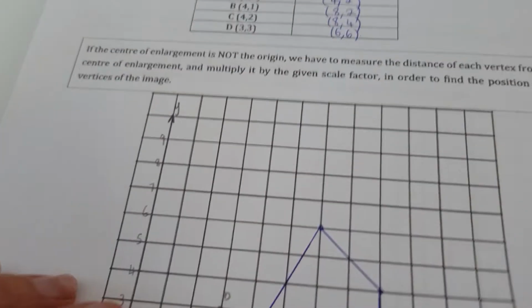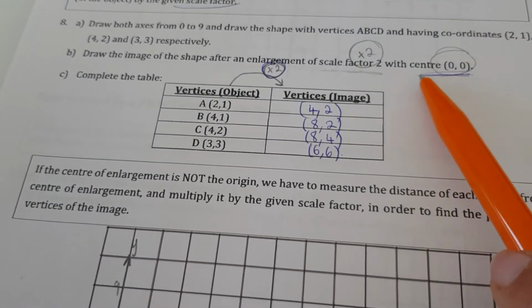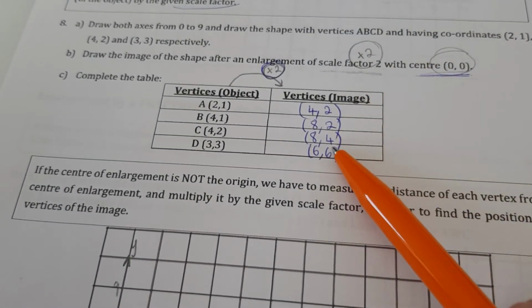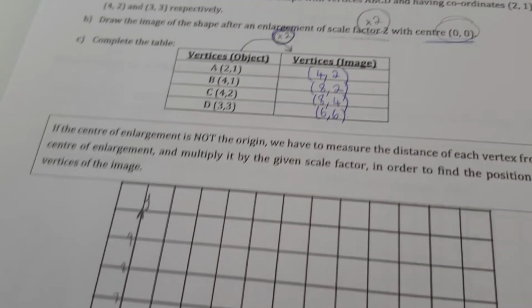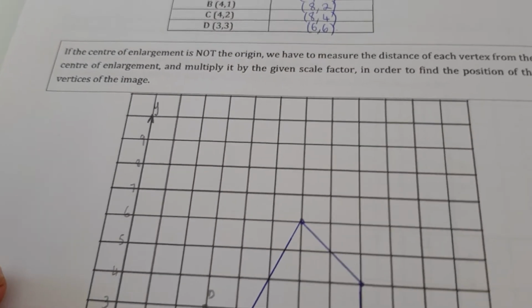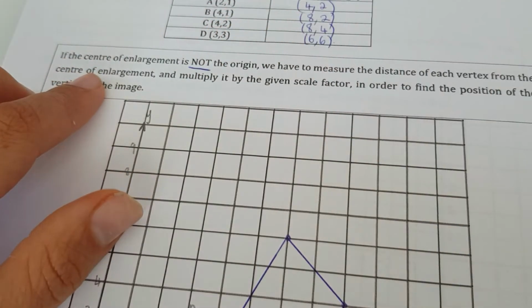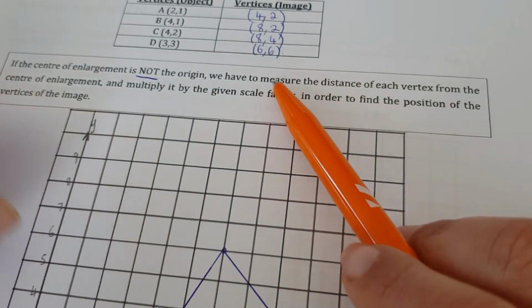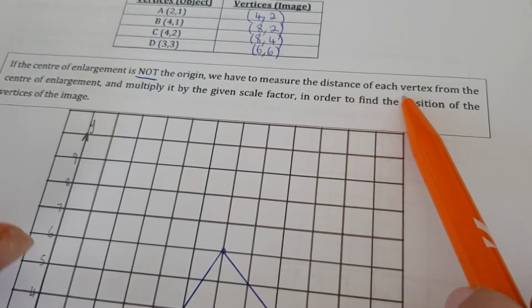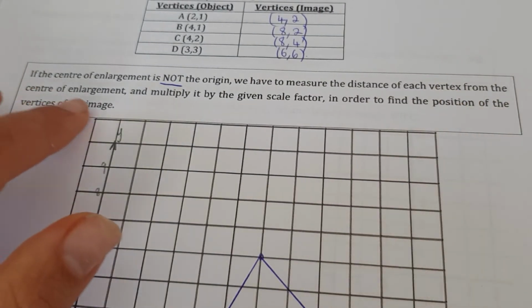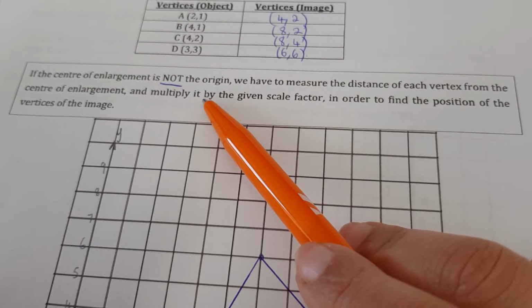Now there is another method on how we can do this. If the center of enlargement is the origin, it is easy because we just multiply the vertices and we find the new vertices. If it is not the origin, what do we do? We will have to measure the distance of each vertex from the center of enlargement and multiply it.